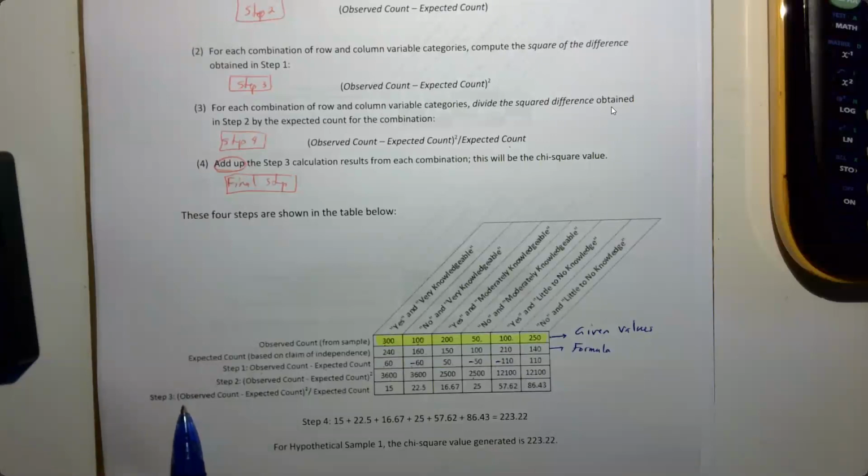After finding the square of these numbers, we're going to divide those numbers by the expected count on the second row. So we're going to divide 3,600 by 240. We are dividing 3,600 by 160.